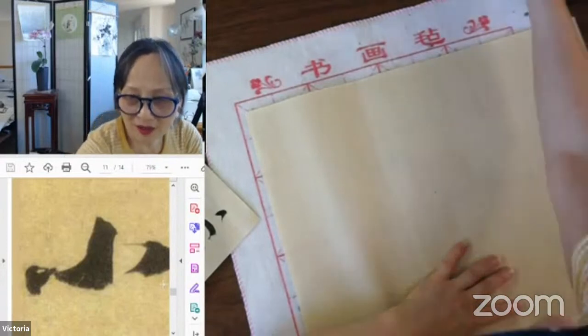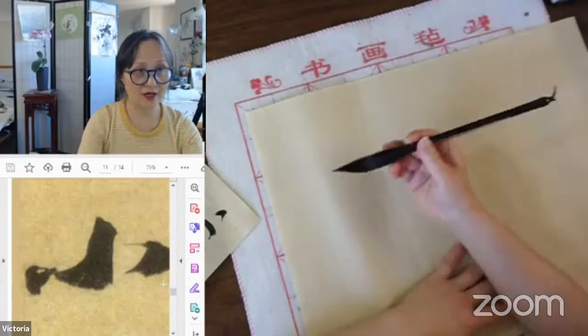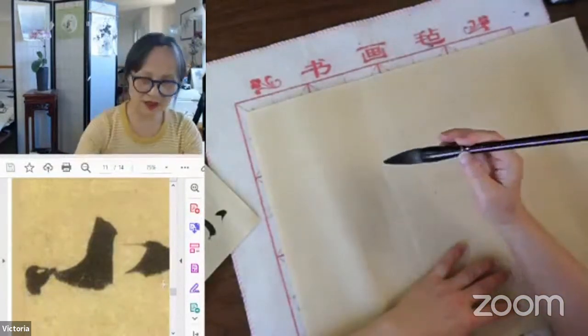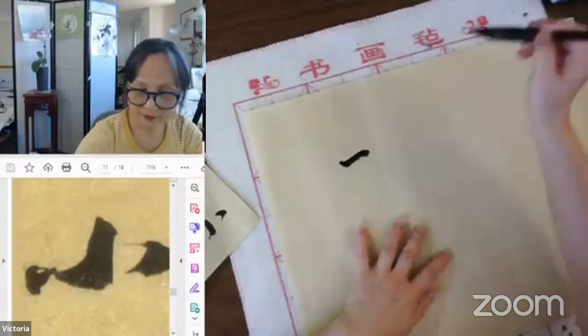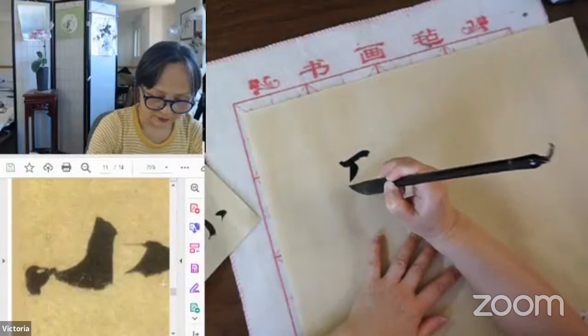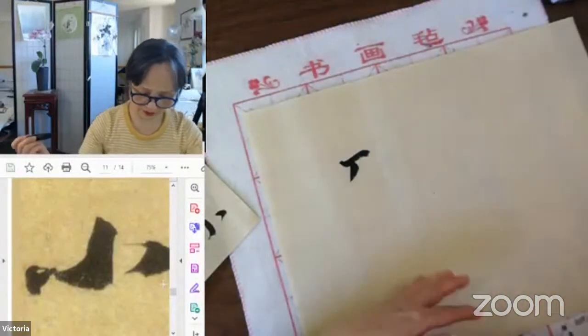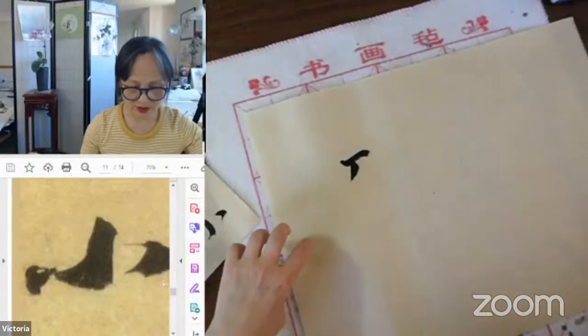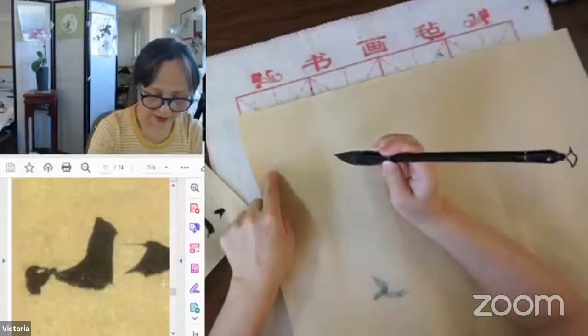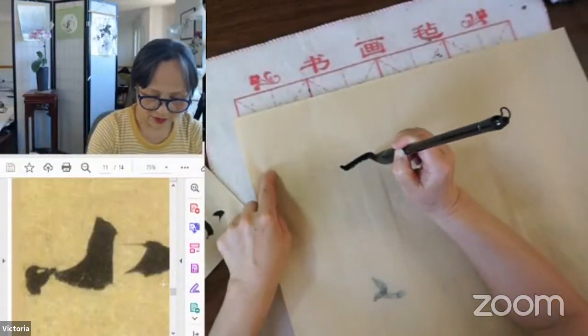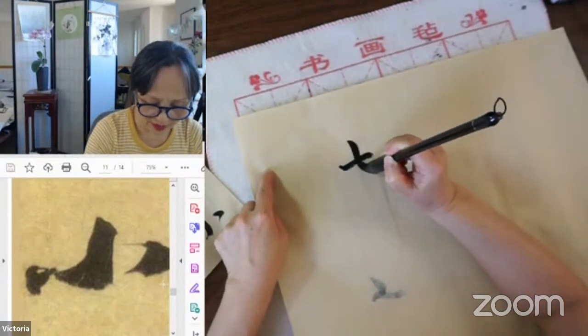Okay. So we have the phrase. I'm just writing this, walking or standing. We say this. Oh, actually, I'm wrong. The first one I did. We learned this character, I believe.